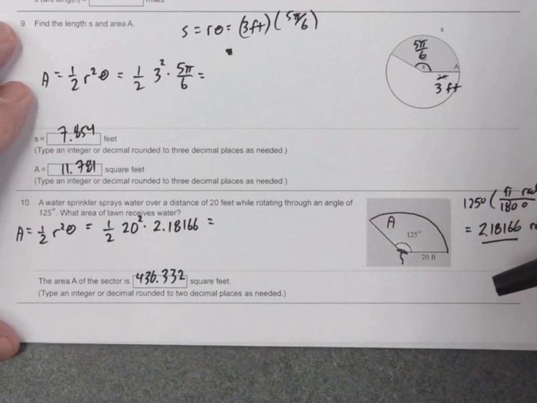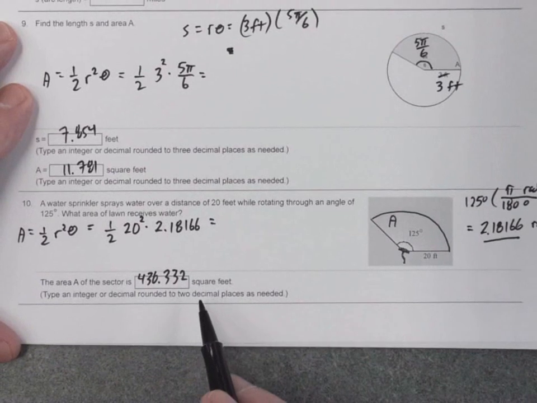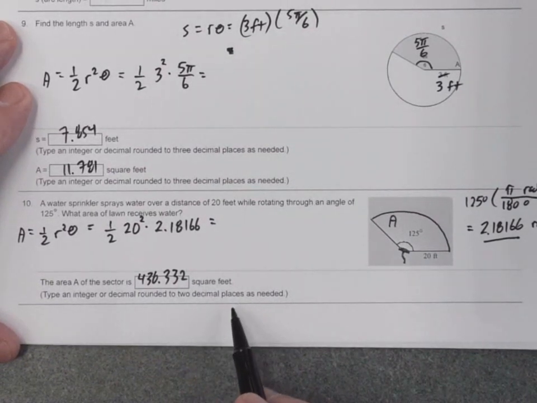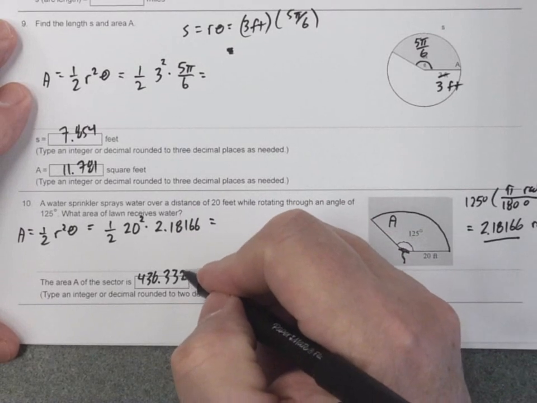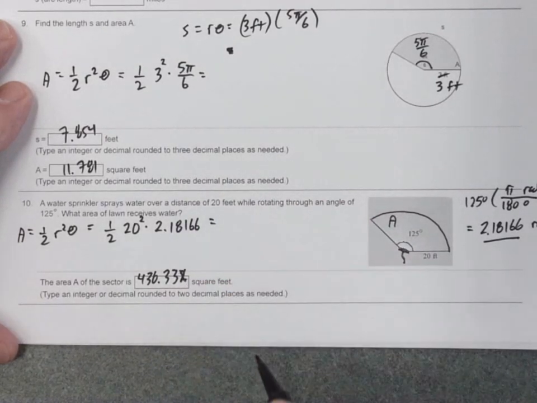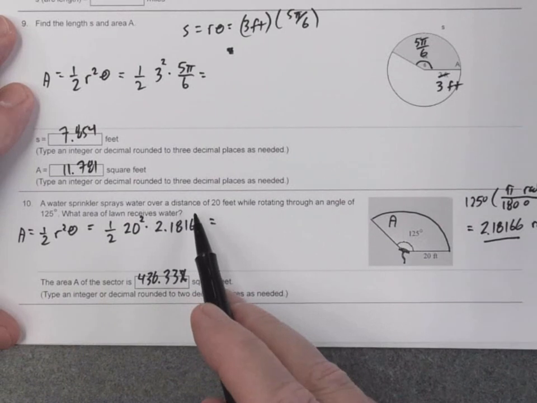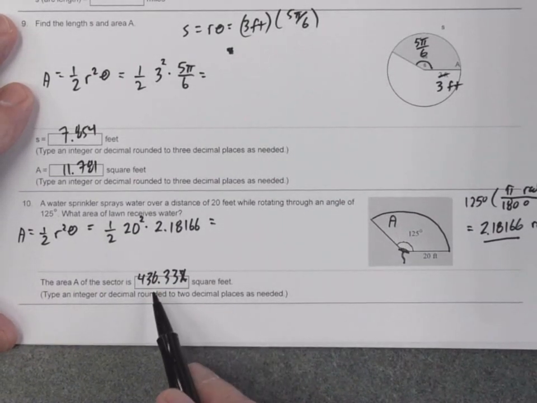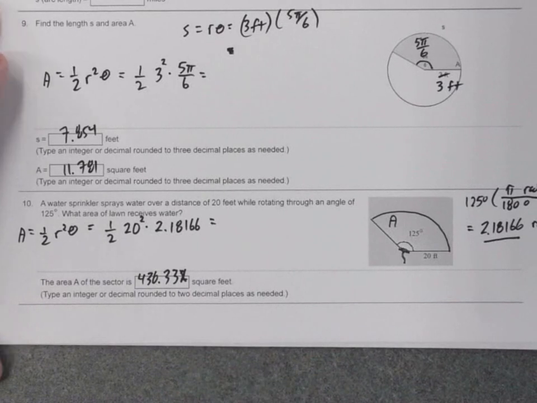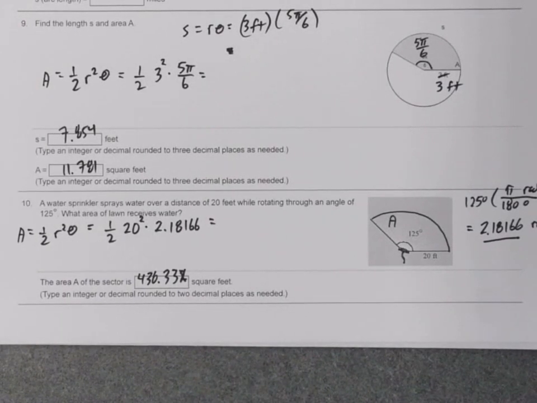Actually, I wasn't paying attention. Look at here. Actually, it asked for 2 decimal places. Unfortunately, if you enter this, it's going to count it wrong. So don't be like me. I just assumed these were the same. But it's not. This is 2 decimal places. So 436.33. Okay, we'll stop now and continue on with the next video.